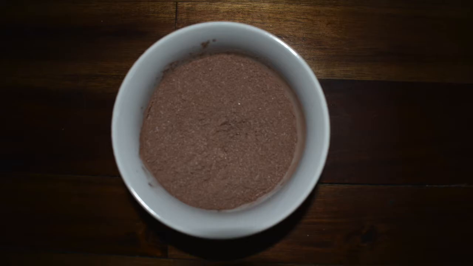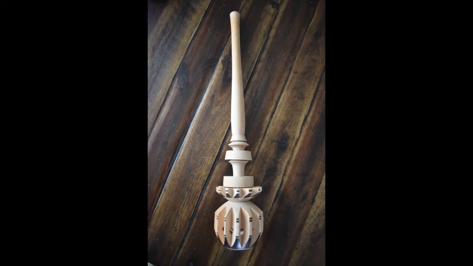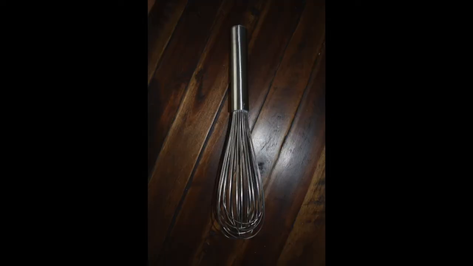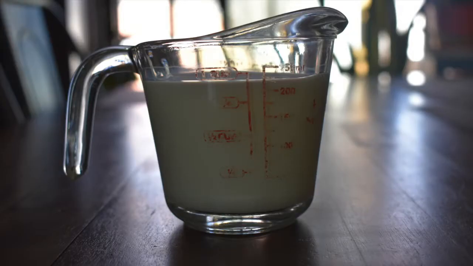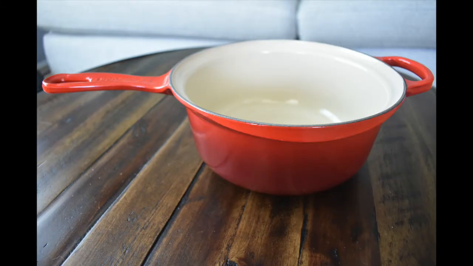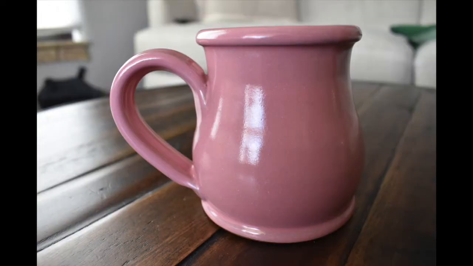Chocolate. For this recipe, you can either use a bar of chocolate and grind it, or cocoa powder. Molinillo. Batidor. Whisk. Leche. Milk. You can also use agua or water instead. Olla. Pot. Cucharón. Large spoon. Taza. Mug or cup. Vamos a cocinar chocolate.